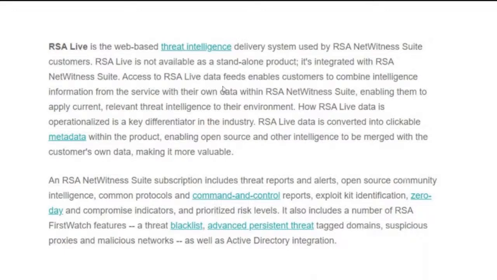Feeds do not get updated automatically. You have to deploy them. Once you deploy, after that it keeps updating by default. But you have to take the first step, and download and deploy.